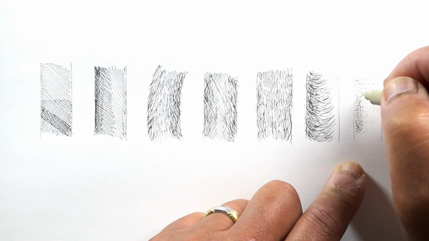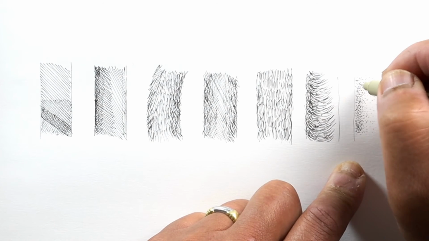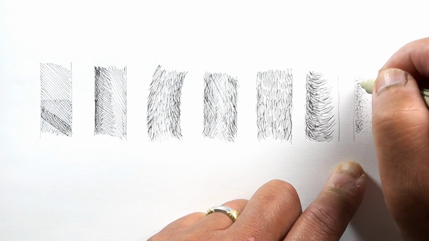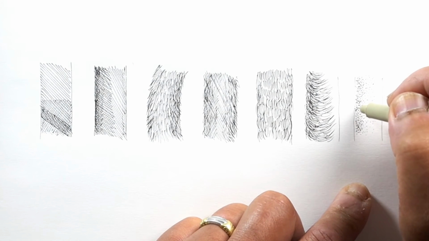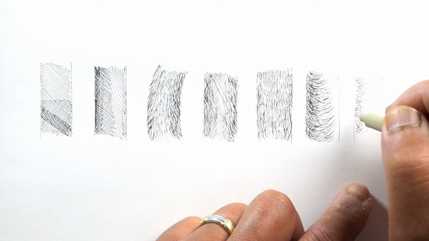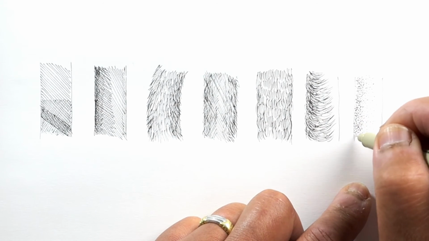If I did a how-to tutorial on drawing something using this technique, that video would be hours long unless you time-lapse it.